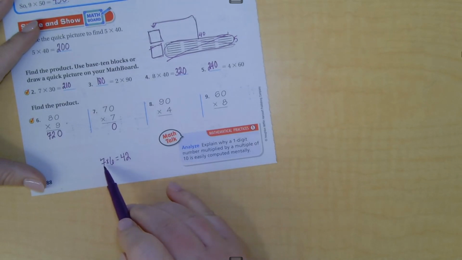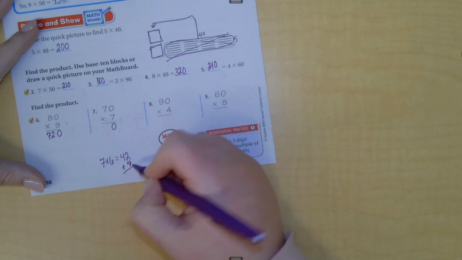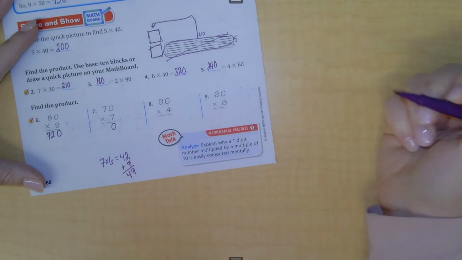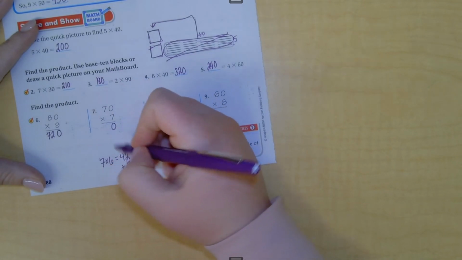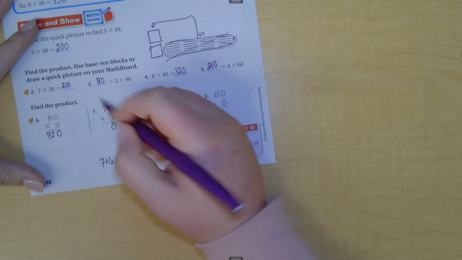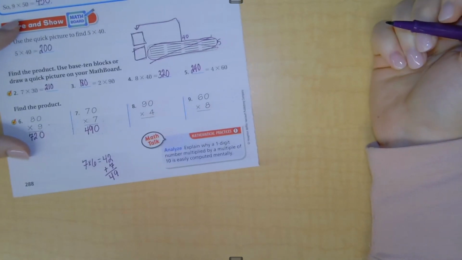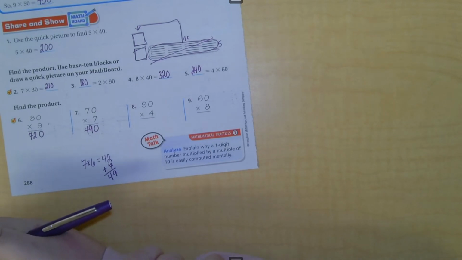Well, if I know 7 times 6 is 42, then I can add one more 7 onto this, right? So I know one more 7 is going to be 49. So that means 7 sevens is 49. If 6 sevens is 42, then 7 sevens is only 7 more. It's 49. Use the math facts that you know to help you solve the ones you don't. All right, go ahead and do number 8 and number 9 on your own. Pause the video. Press play when you're finished.